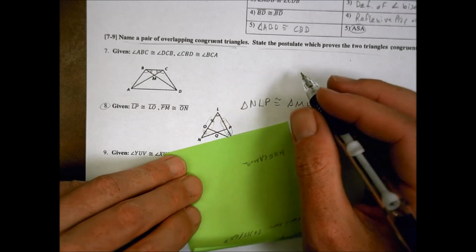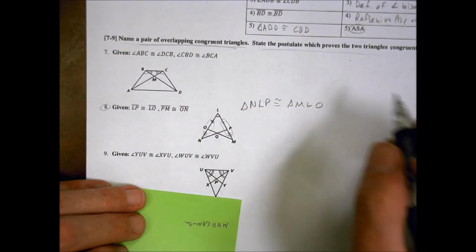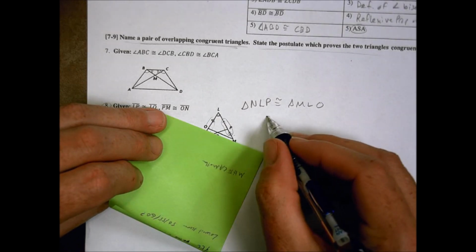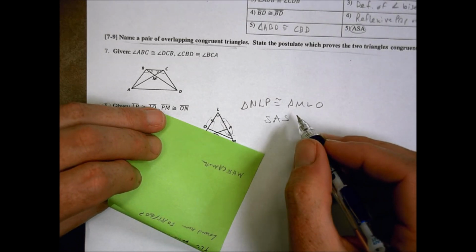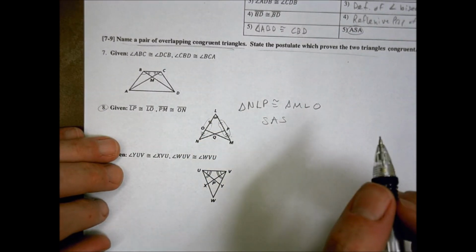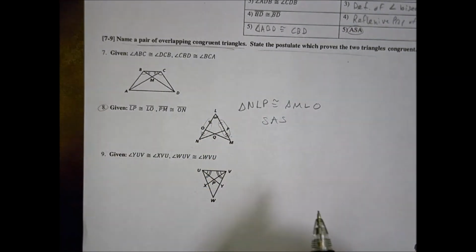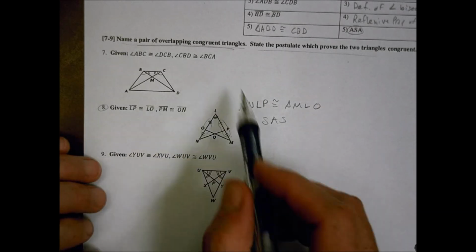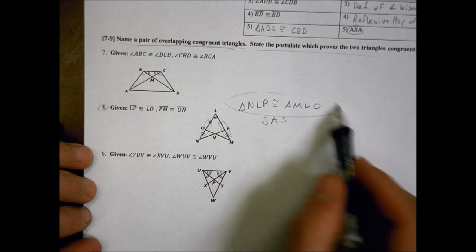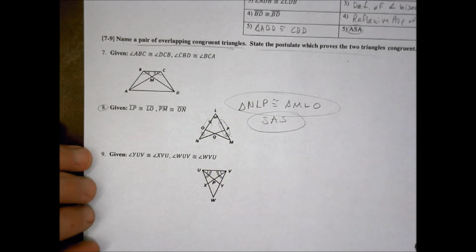So the postulate that's going to prove this to be true is, looking here, side, angle, side, because of this common angle that they share there. Because that's the same on both, that allows me to prove it to be true. You'll do the same kind of thing for 7 and 8. Again, list what triangle is going to be congruent and then talk about the postulate that proves that to be true.